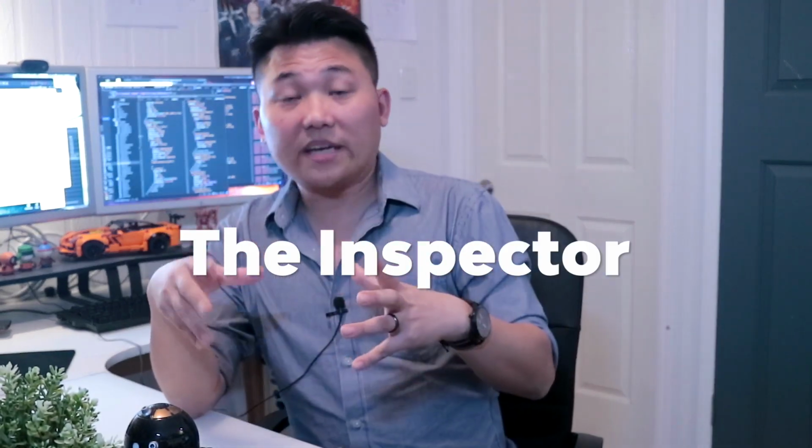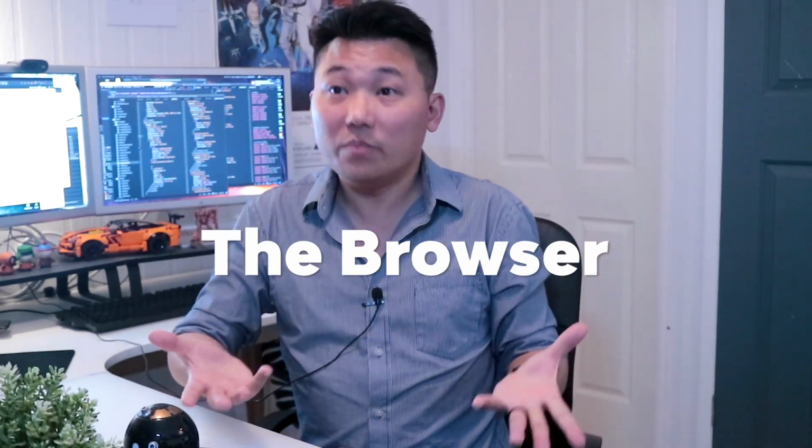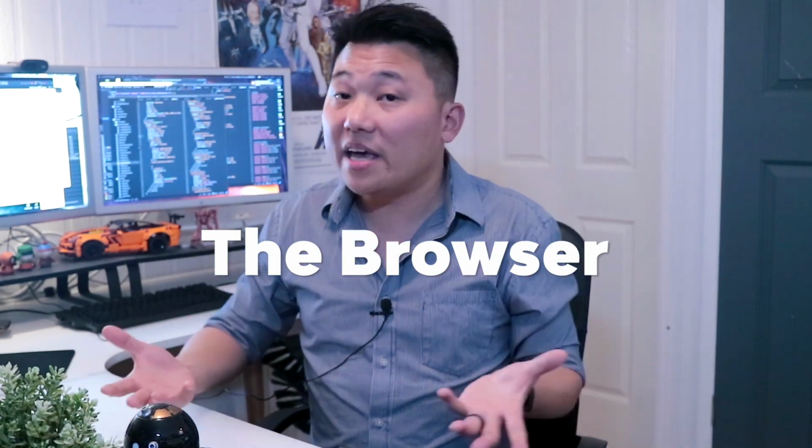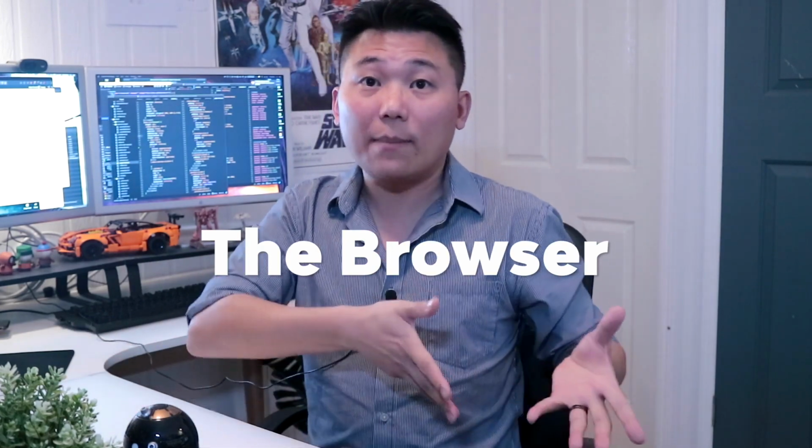Now, using the inspector is very important, because if you're making websites, or tweaking websites or working on websites, the most important piece of software that you're using is the browser. What else? Because everything you're doing has to work in the browser. You're not making brochures, you're making a website, and it's supposed to render properly inside the browser. So, the browser is important.